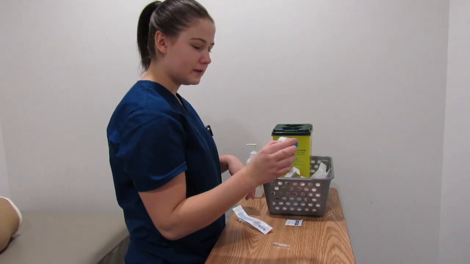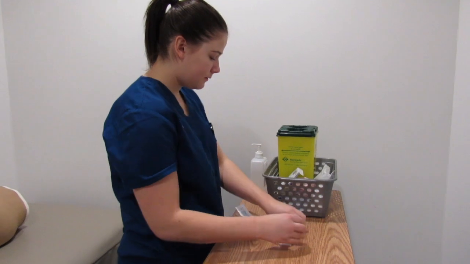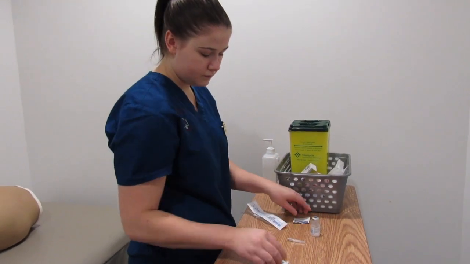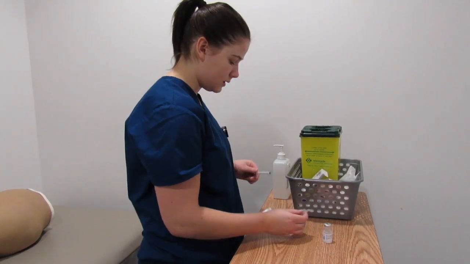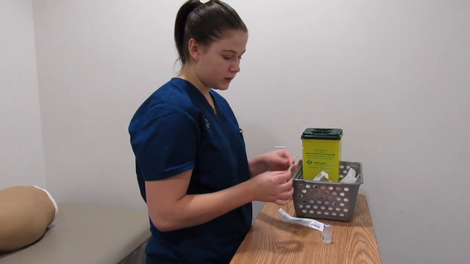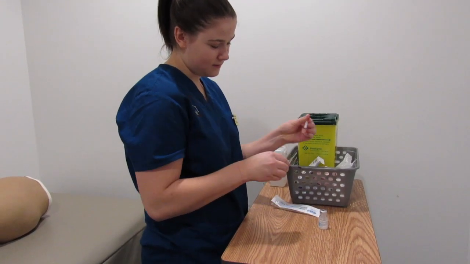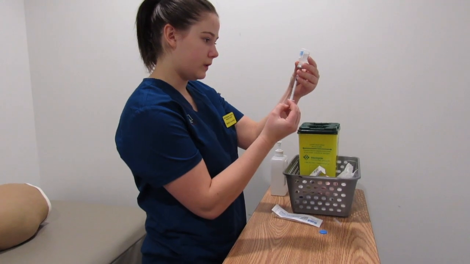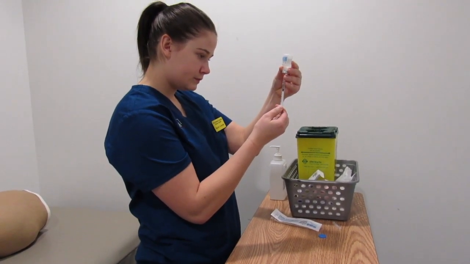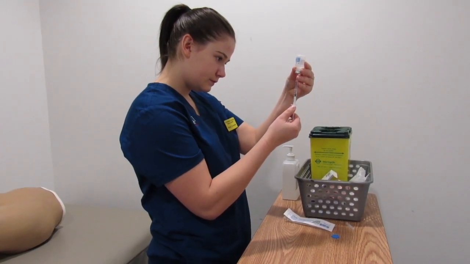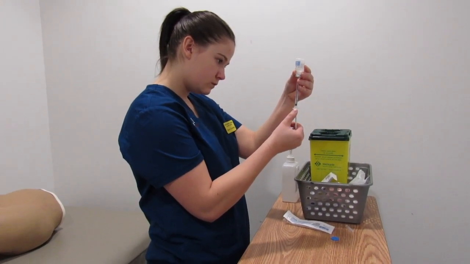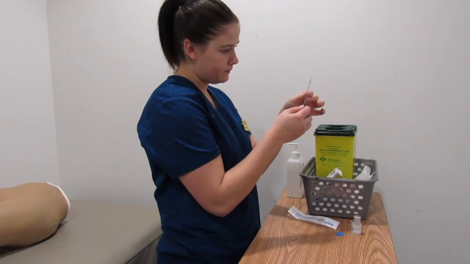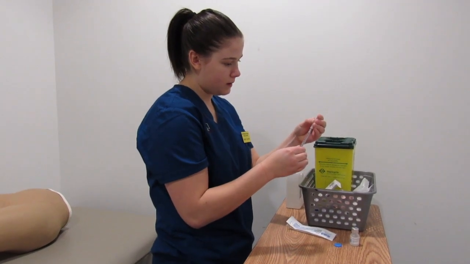So I've grabbed a 1 mil vial of the heparin. I'm going to take the cap off and just sanitize the top of the vial. Dispose of that. I then have my needle and my syringe, and I'm going to attach the needle to the syringe. I'm going to remove the cap, not the needle, and I'm going to draw up 1 mil. Once I've done that, I'm just going to make sure I get all the air bubbles out, and place the cap back on the needle.